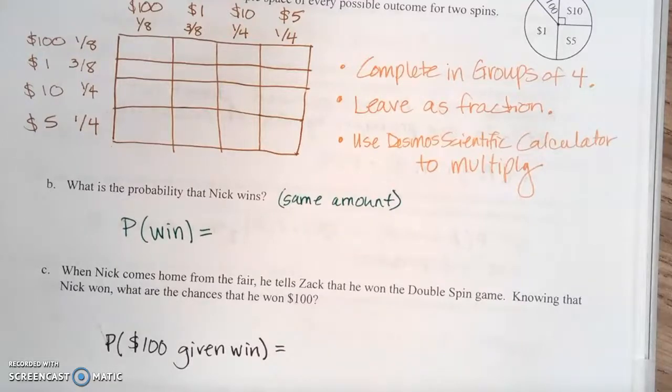Okay, question C says, when Nick comes home from the fair, he tells Zach that he won the double spin game. Knowing that Nick won, what are the chances that he won $100? Okay, because he doesn't say how much he wins. He just says that he won. Is it really exciting to win $1? Not really.